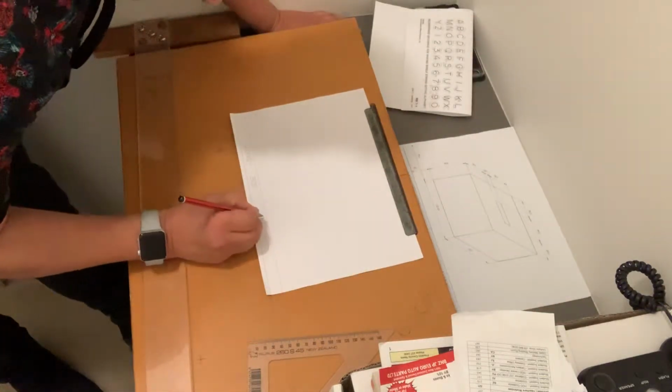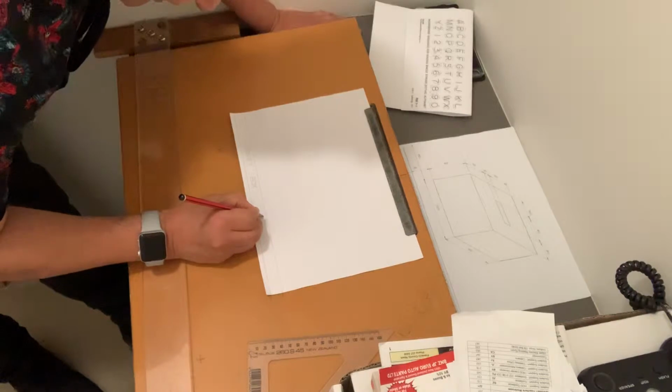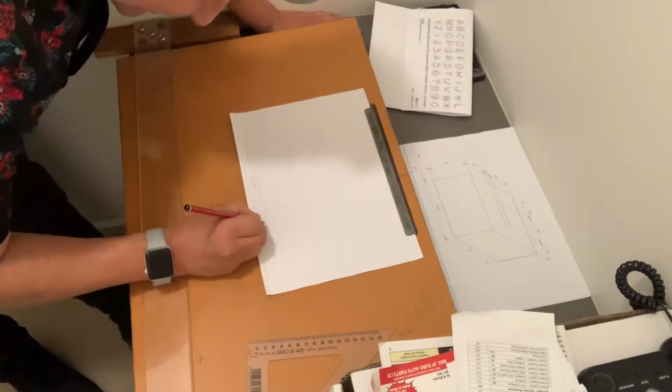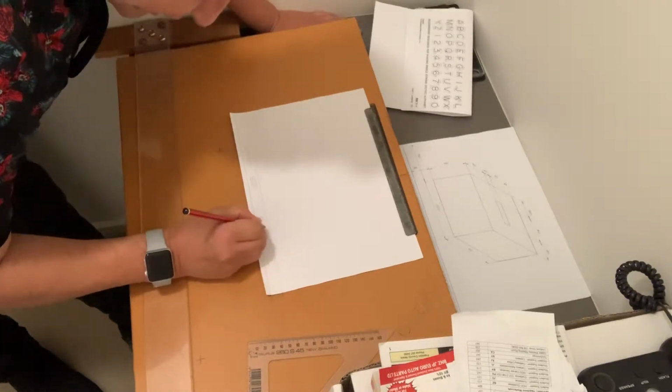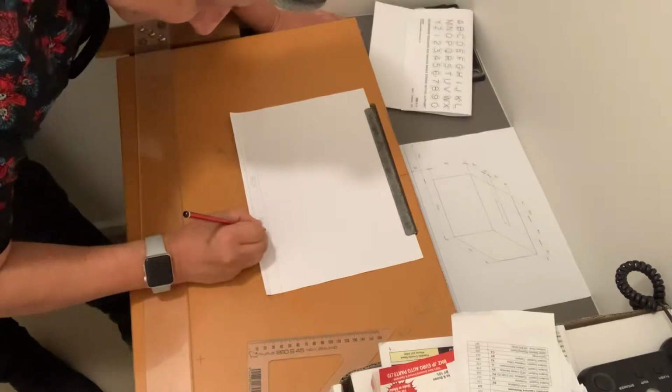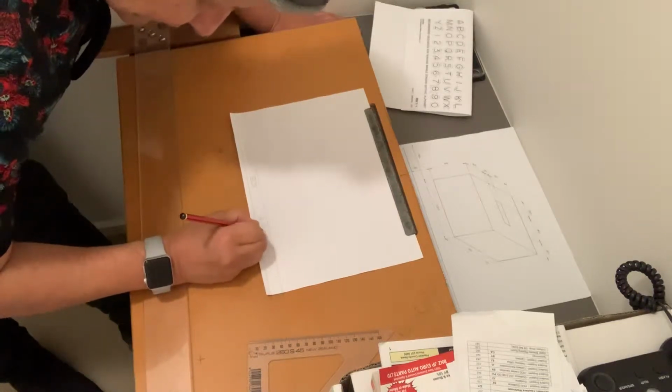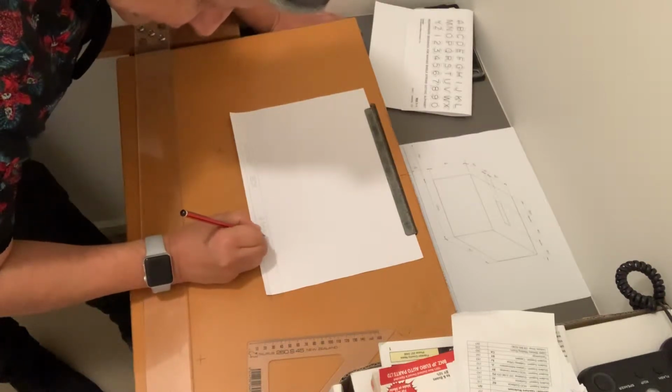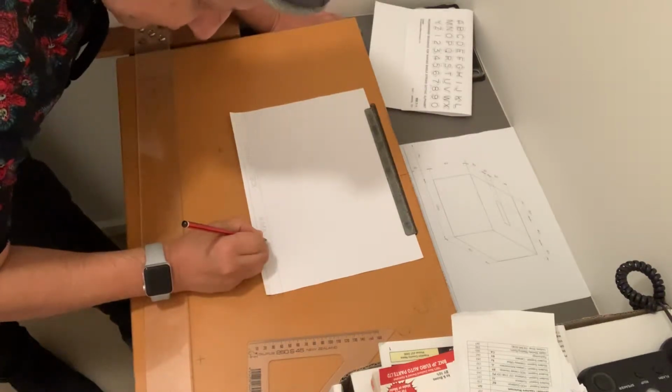Perhaps we can say what day is today. Today is the 6th of May, so we write 6. That will give us good practice for the lettering writing. 6th of May, 2019.